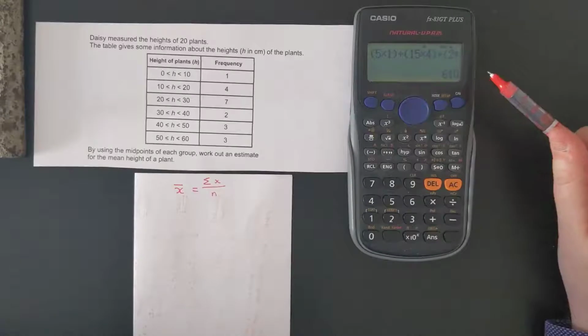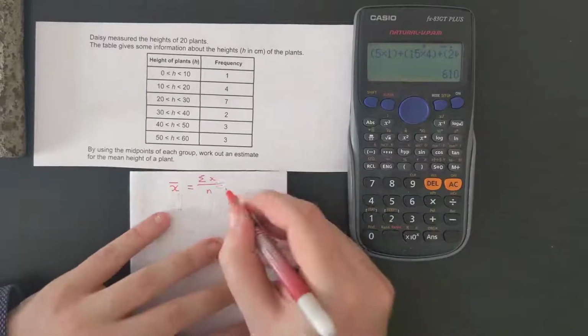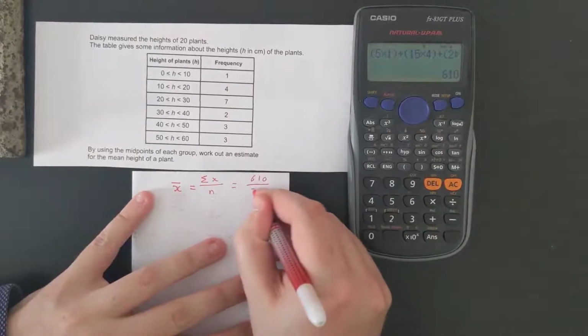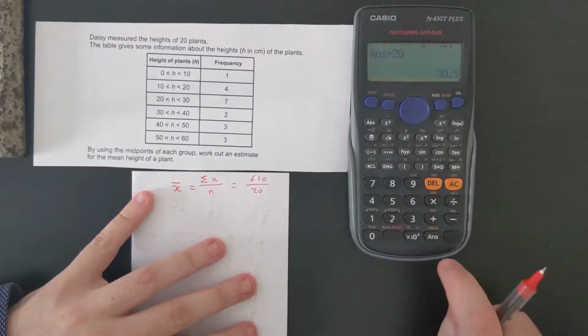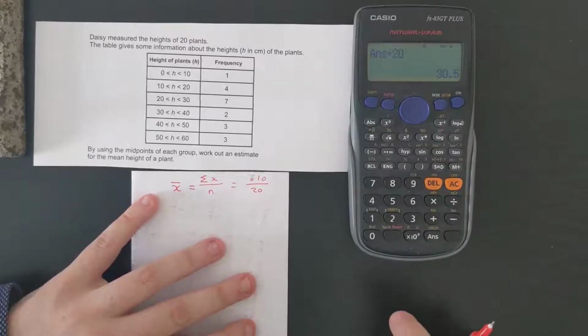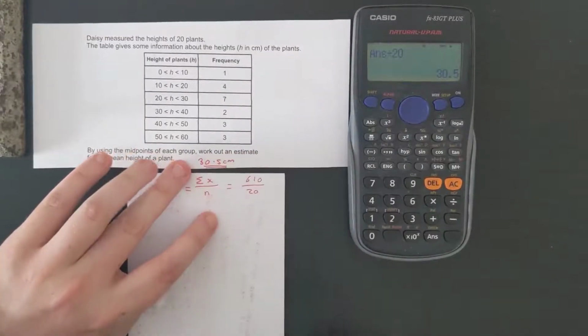So that gives me 610. So all of my values added together, I can estimate to be 610. And there are 20 plants in total, so I'm doing 610 over 20, which gives me my average value of 30.5 centimetres for my mean height of my plant.